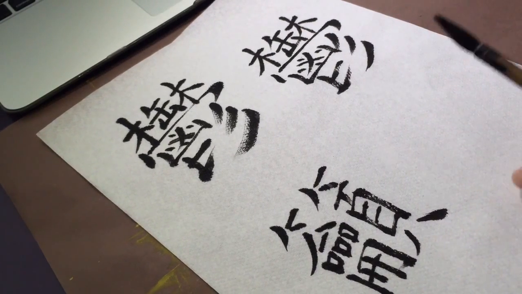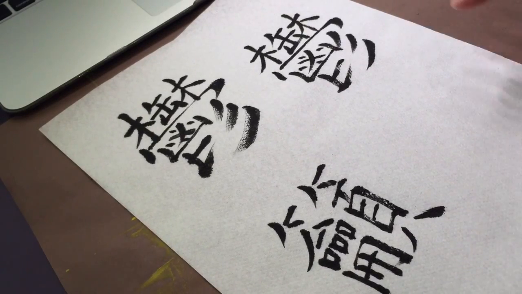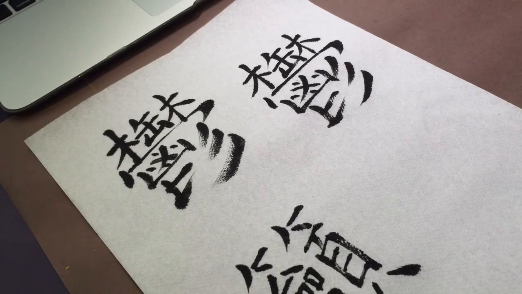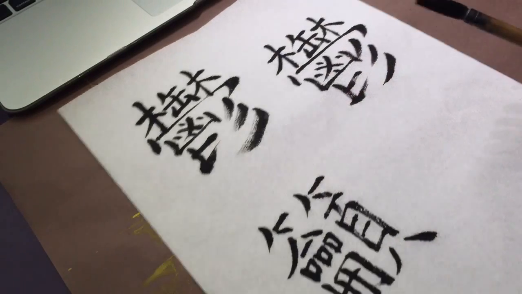This one is 33, 这个是 33. I think this is 31, 33. This one takes a lot, this little ko.